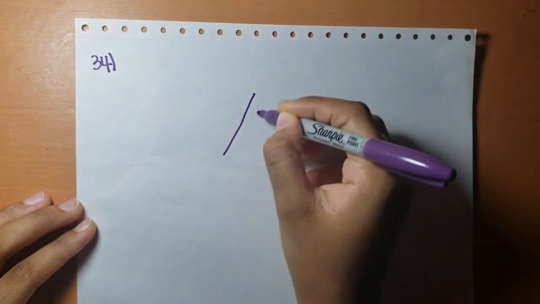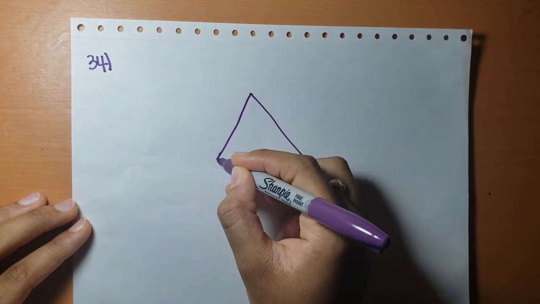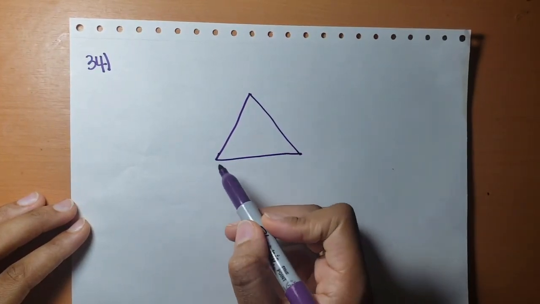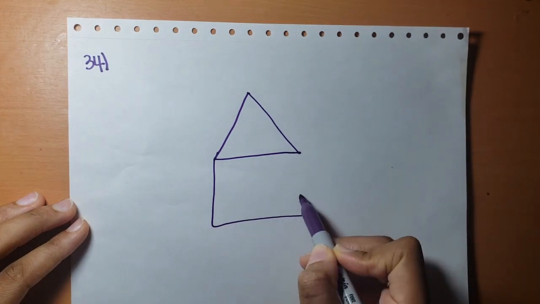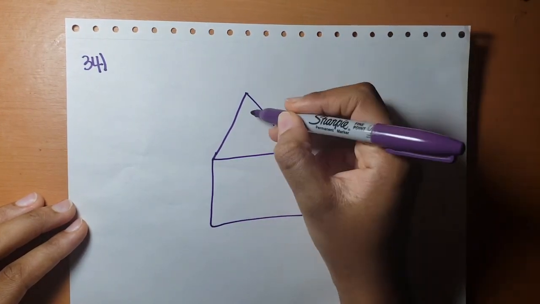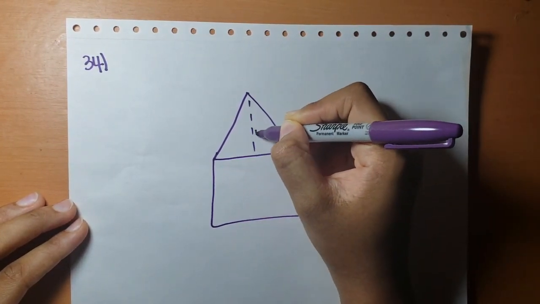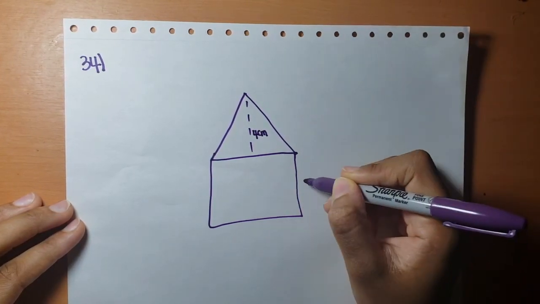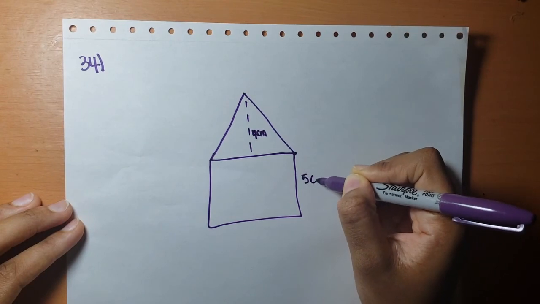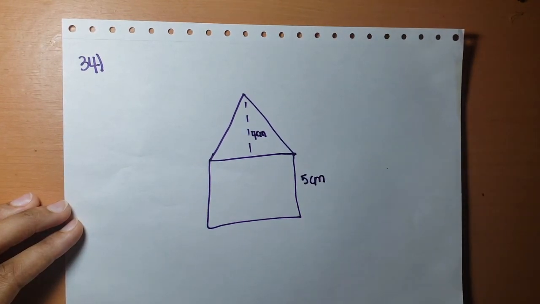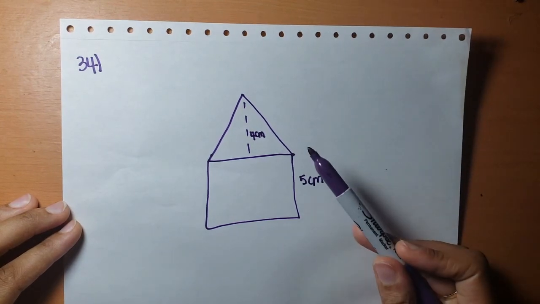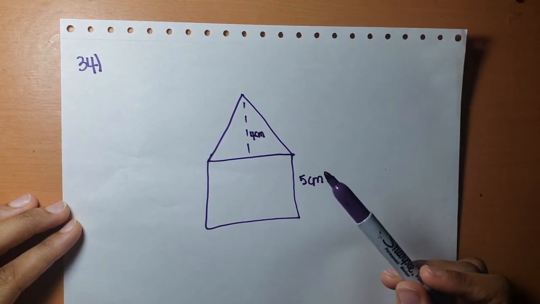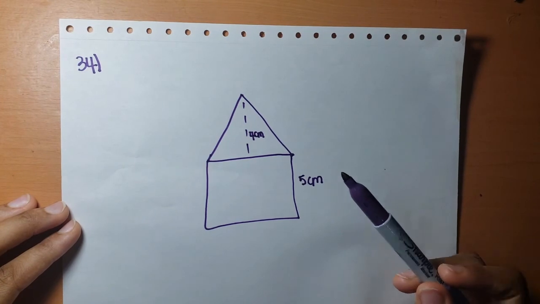So we're given a triangle, not perfect, resting on top of a square. We're told that the distance right here is 4 centimeters. And we're told that distance right here is 5 centimeters. The length of one side of the square is 5 centimeters and the height of the triangle is 4 centimeters. What is the total area of the figure in centimeters squared?